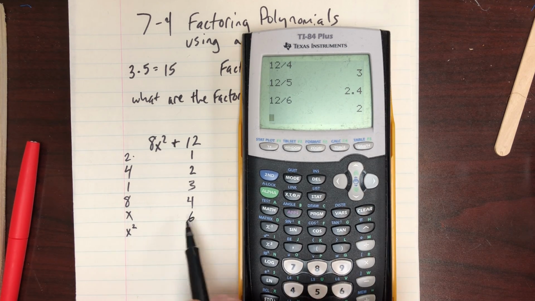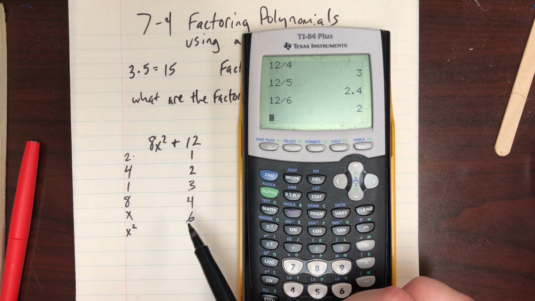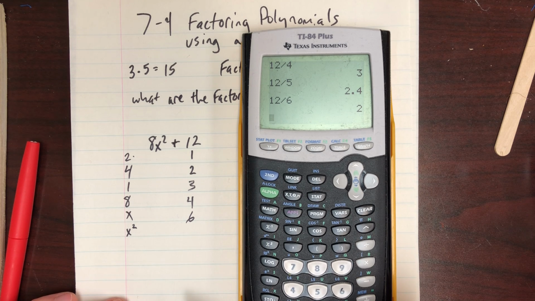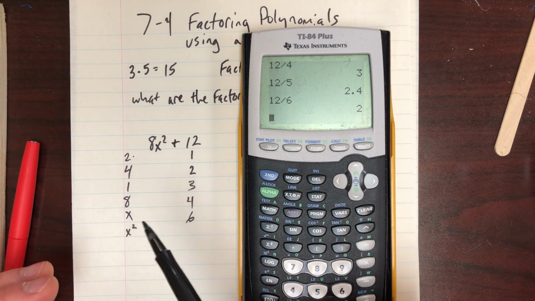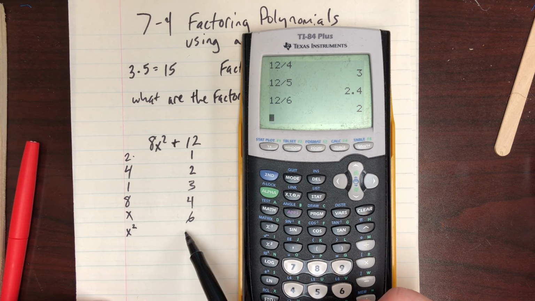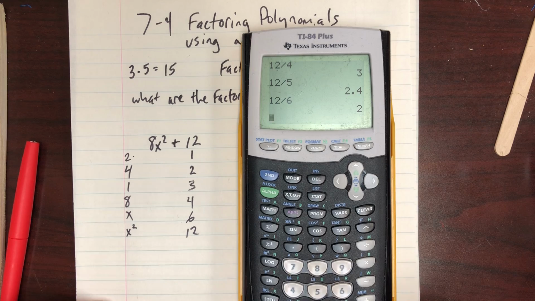12 divided by 6 is 2. Okay, and here's the thing. Whenever you get to the halfway point, 6 times 2, you know it's going to be the end. Because anything over 6 that would go in, we would need to multiply it by something less than 2, and the only number like that is 1. So I guess I did forget one factor. There's a factor 12.